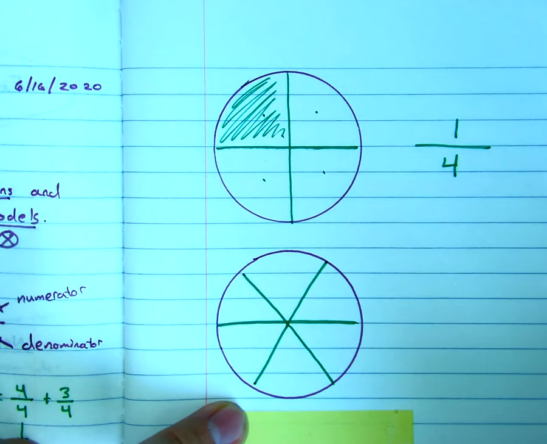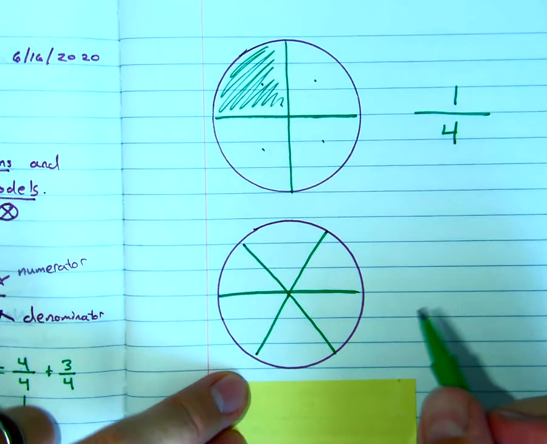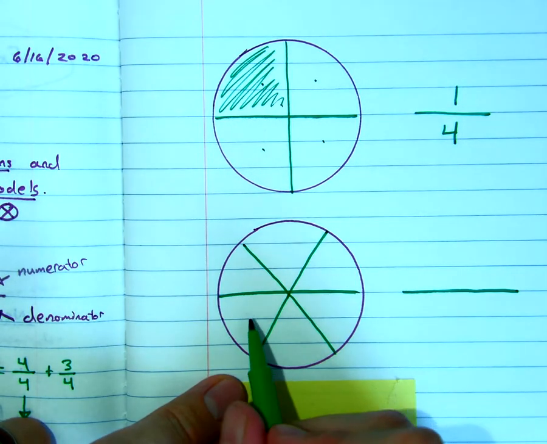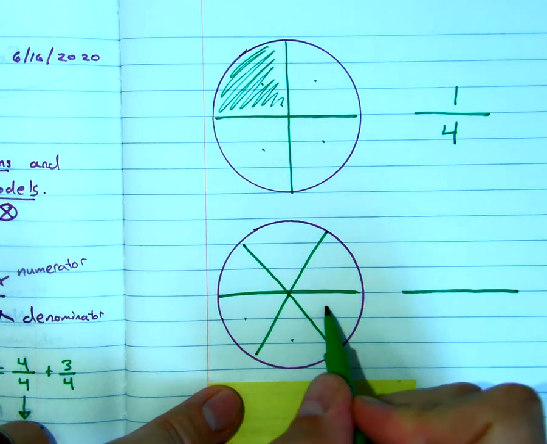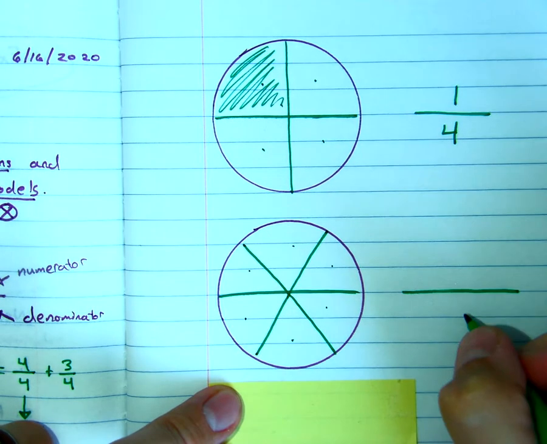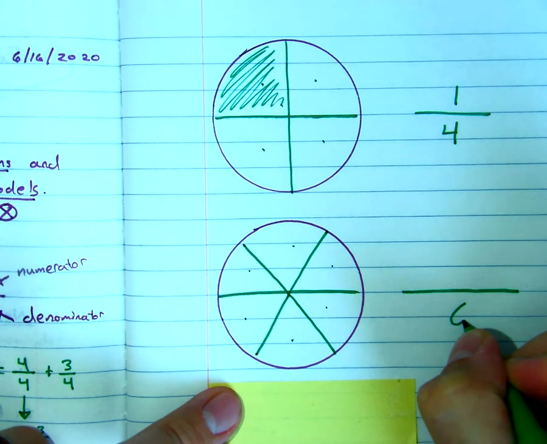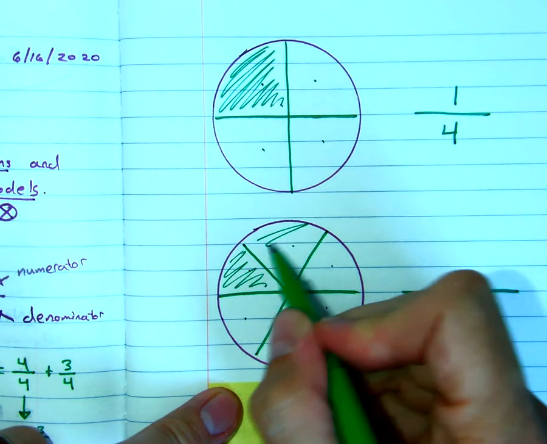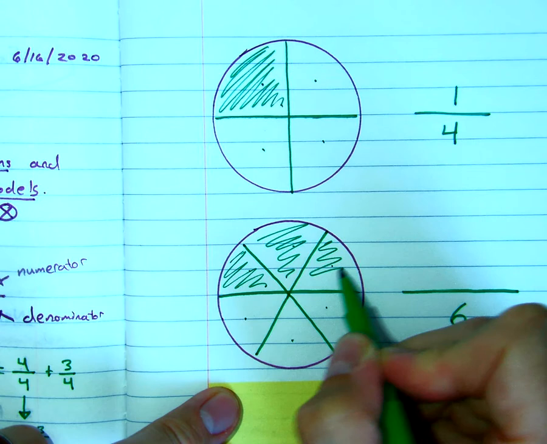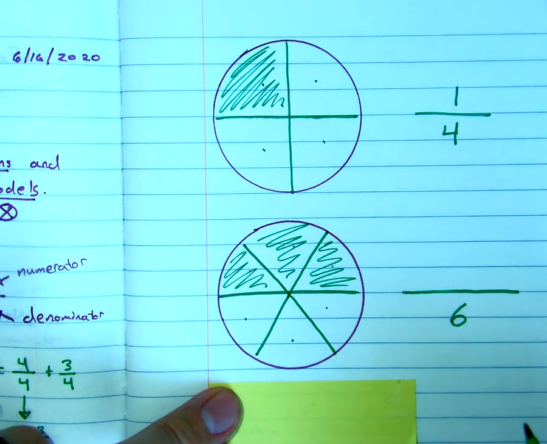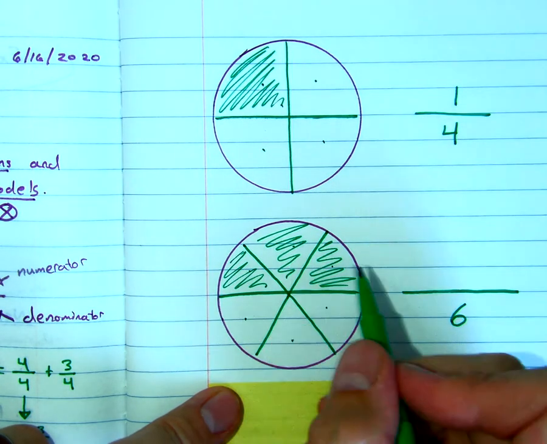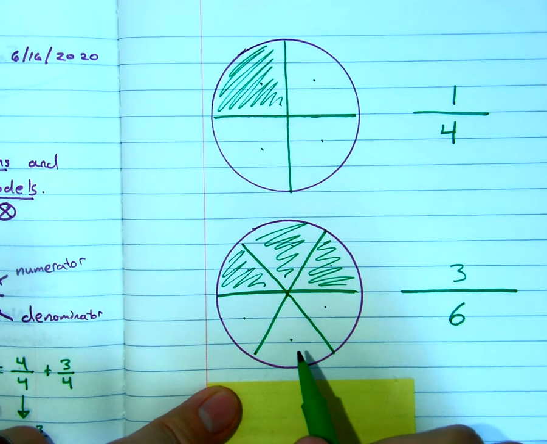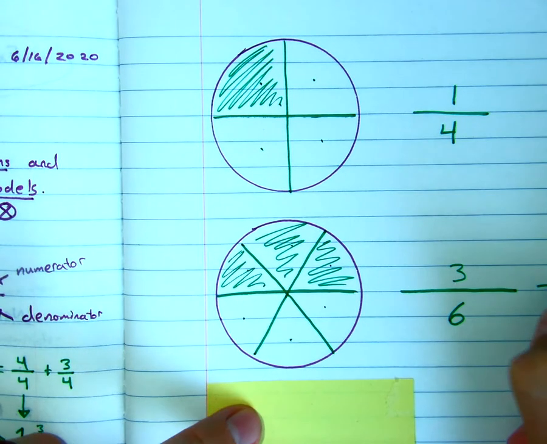There we go. Those are pretty even. What fraction is showing? Let's see. I haven't shaded anything in yet, but let's count pieces. 1, 2, 3, 4, 5, 6. 6 total. So my denominator is going to be 6. And let's shade in. What amount is shaded? 1, 2, 3. 3 over 6. It's also half of the whole item. We could reduce this down to 1/2.